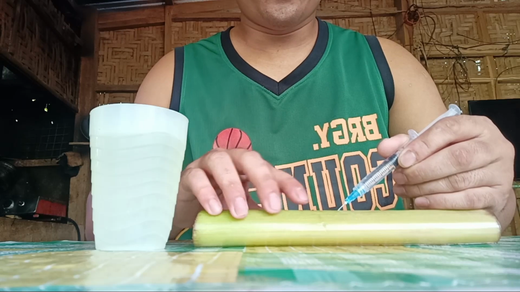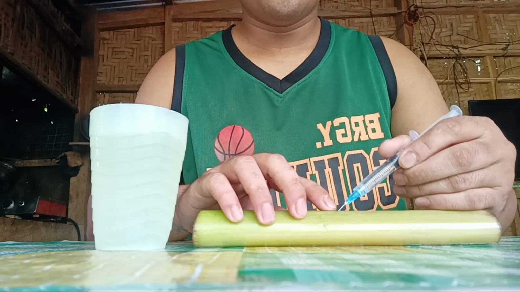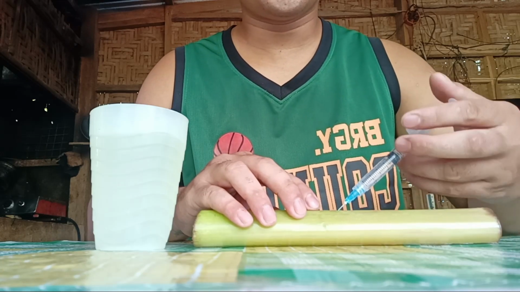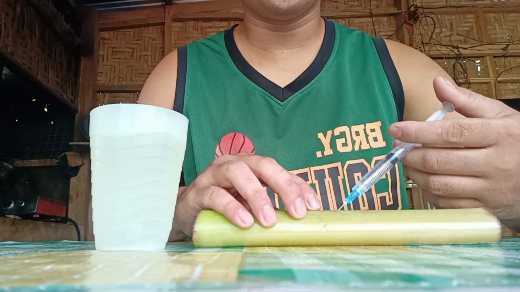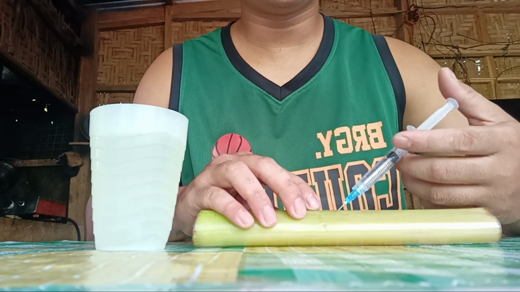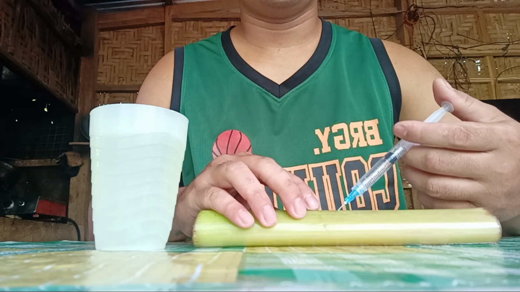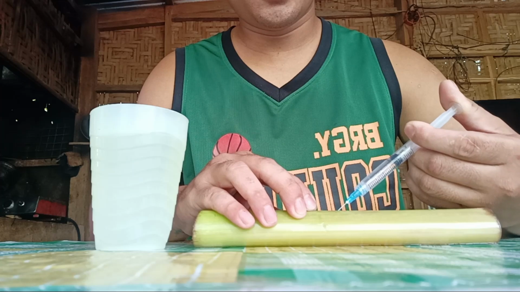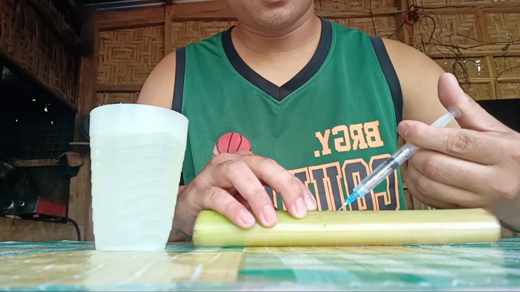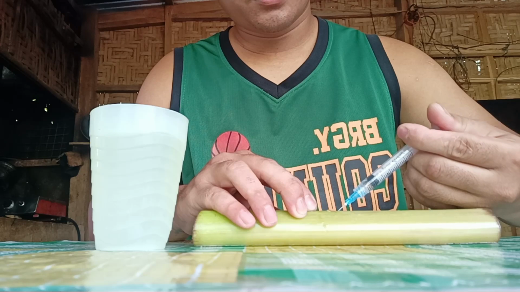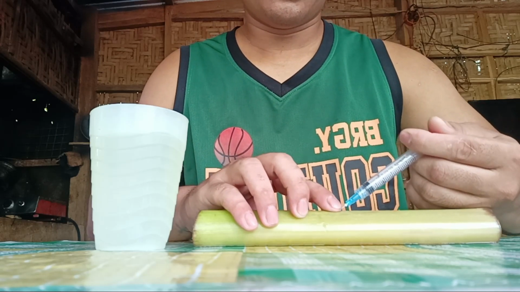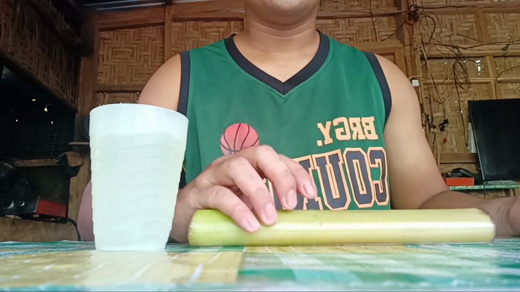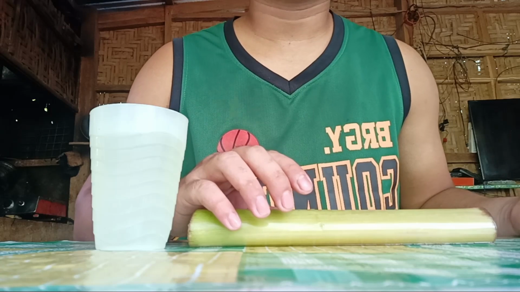Make sure not to fully insert the syringe, because we only need to reach the subcutaneous tissue, because that is the target of injecting subcutaneous. Now inject the medicine. Massage after injecting. And that is the proper way of injecting subcutaneous.